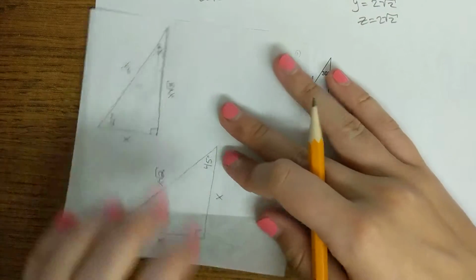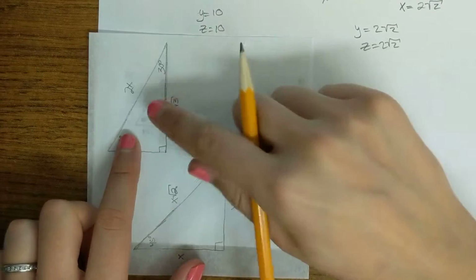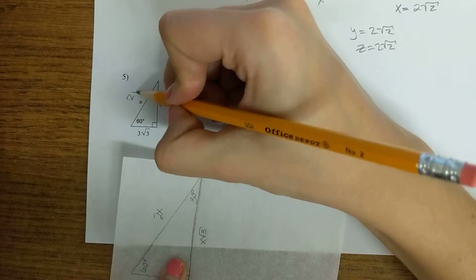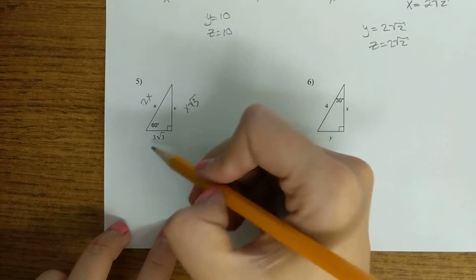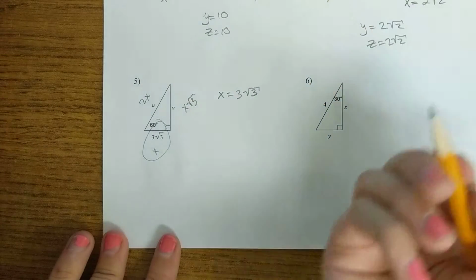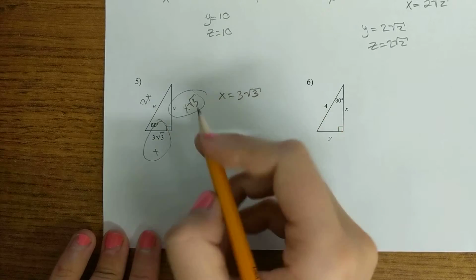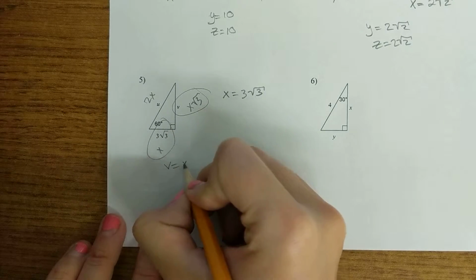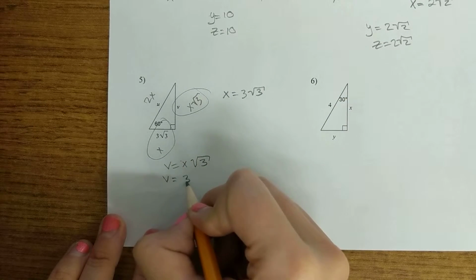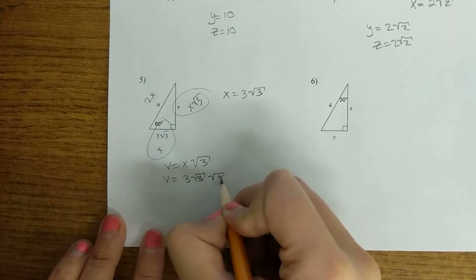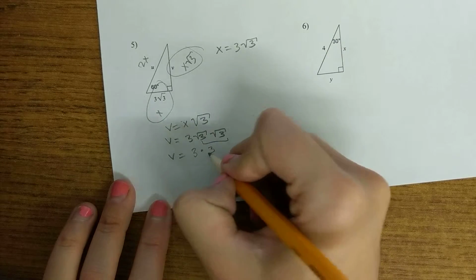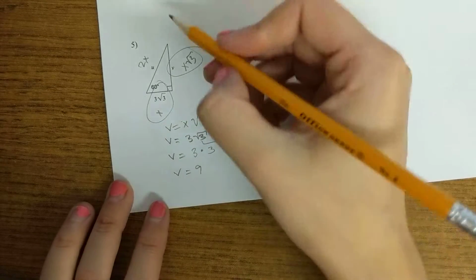Here we have a 30, 60, 90, lining it up with the same orientation as our special right triangles. We see this is the x root 3 side, the 2x side, and this is the x side. They gave us x. Awesome, they gave us the short side. x equals 3 root 3. So for anything else, we just plug in our x. To find v, v equals x root 3. Plug in 3 root 3 for x. Three times, what is root 3 times root 3? 3. 3 times 3 is 9.